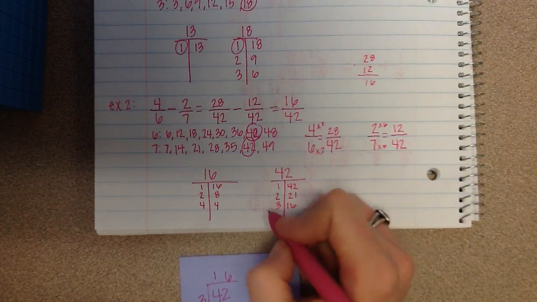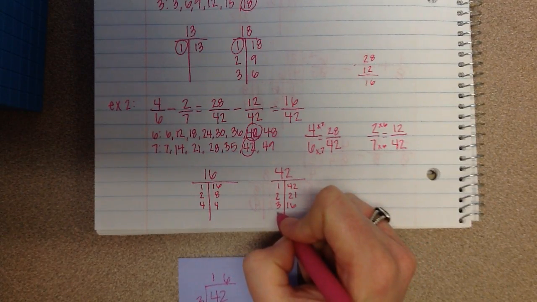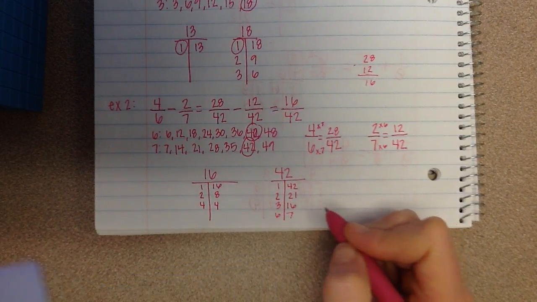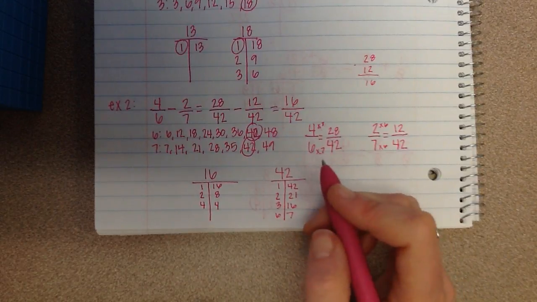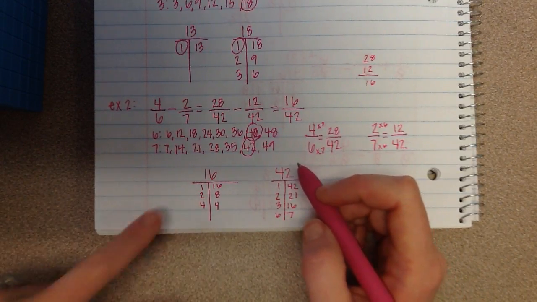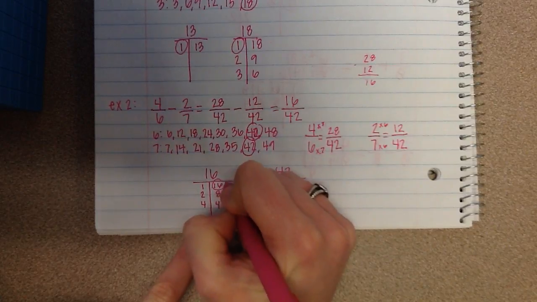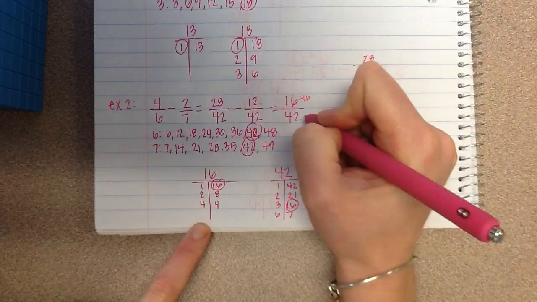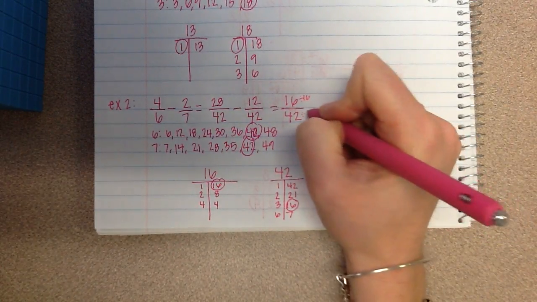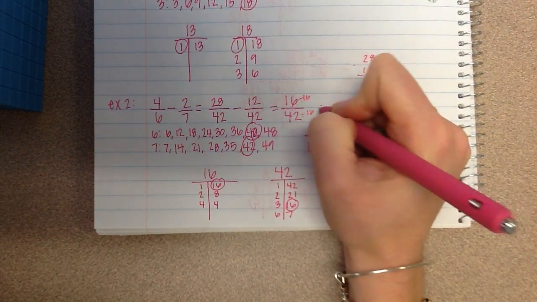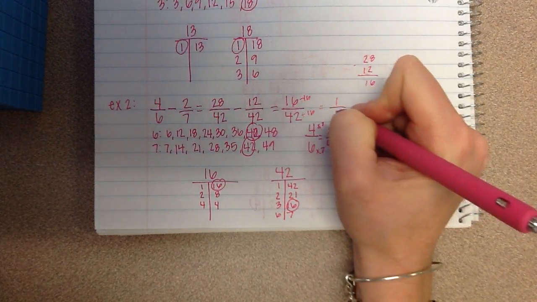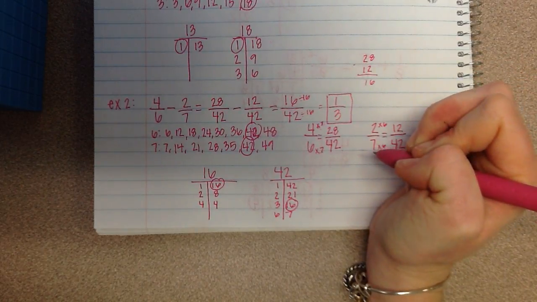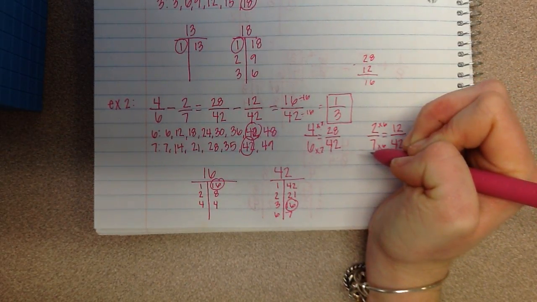Ooh, 3 and 14. Oh, wait. 4 does not go into it. 5 does not go into it. 6 and 7. Okay. Now, because I'm going to start repeating, I know I'm done. What's the greatest number they have in common? It can be on either one. 2. So I'm going to divide by 2. The number you circle is the number you divide by. So that is my new and final answer. It's in simplest form. Okay.